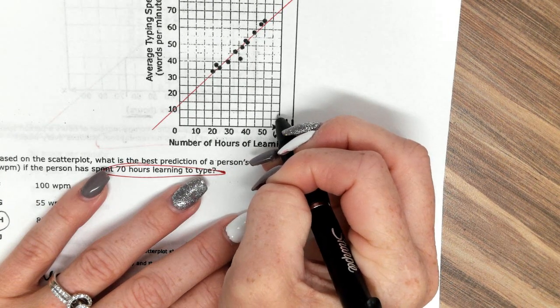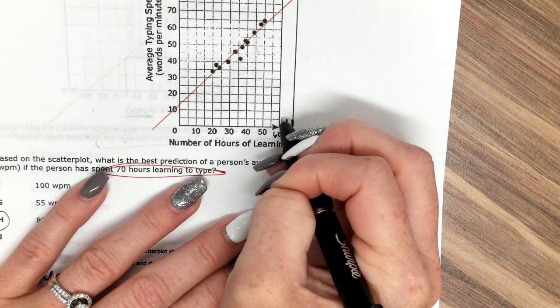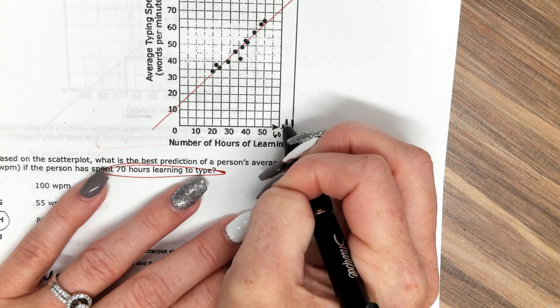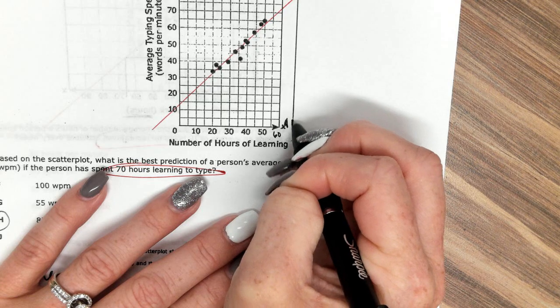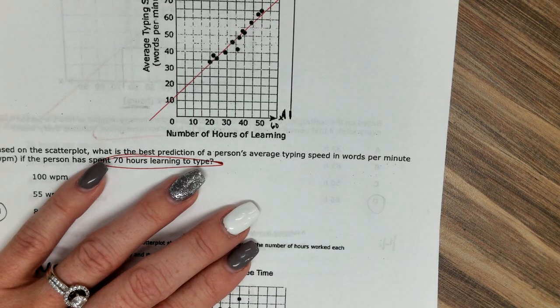Now, when you extend, everybody look, you need to make them the same size. So from here to here, that's 5 units. So from here to here, that's why I put this line for 5, and then I moved over 5 more to get to that 70.